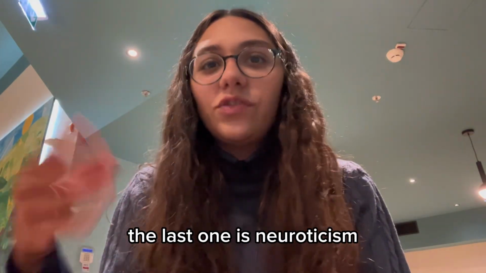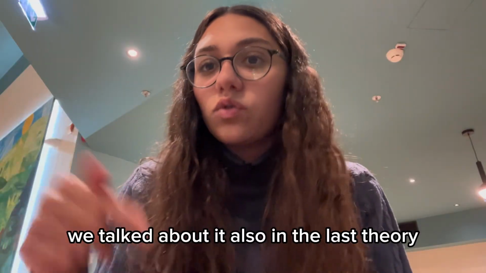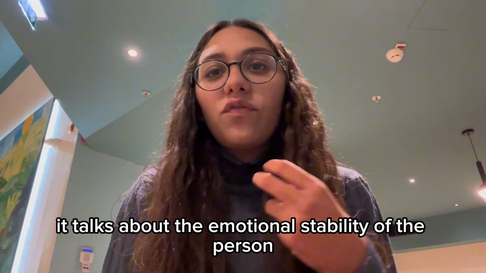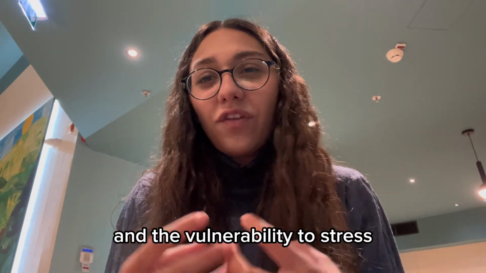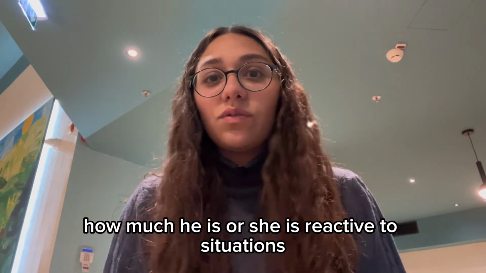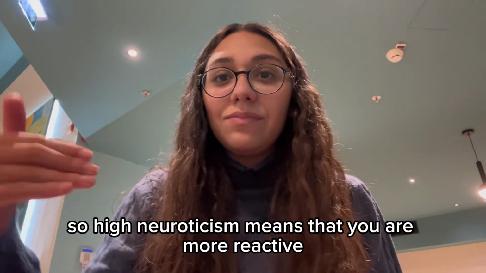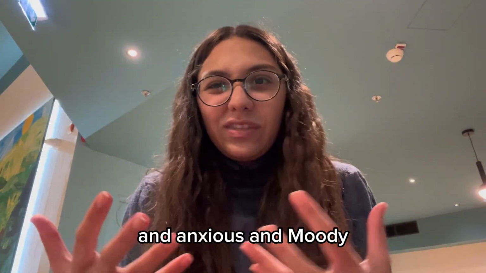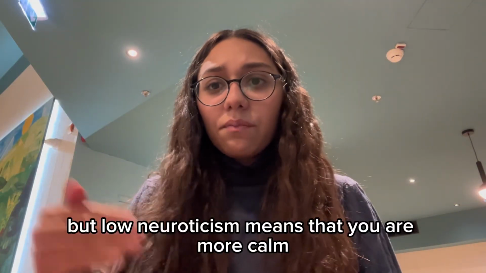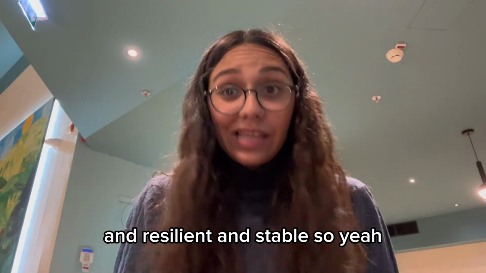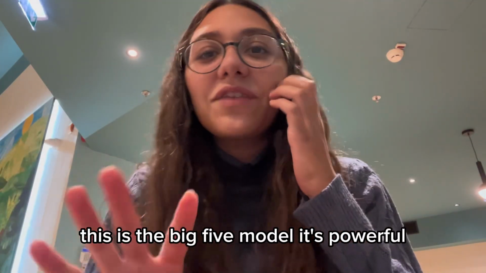The last one is neuroticism. We talked about it also in the last theory. It talks about the emotional stability of the person and the vulnerability to stress, how reactive he or she is to situations. High neuroticism means that you are more reactive, anxious, and moody, but low neuroticism means that you are more calm, resilient, and stable. So yeah, this is the Big Five model.